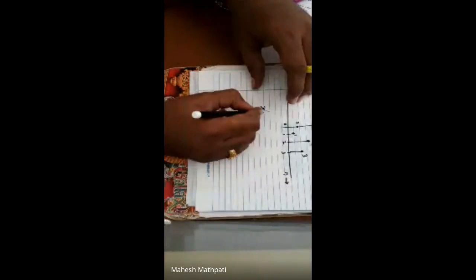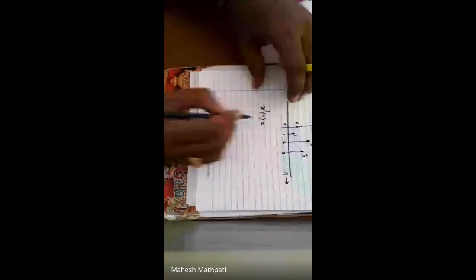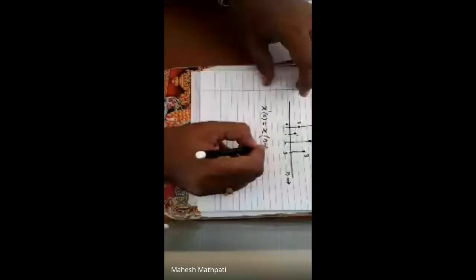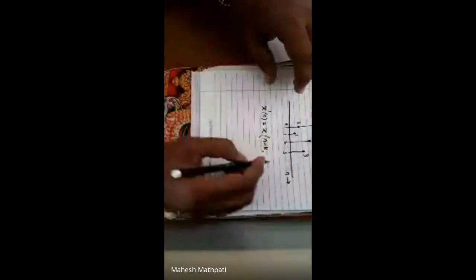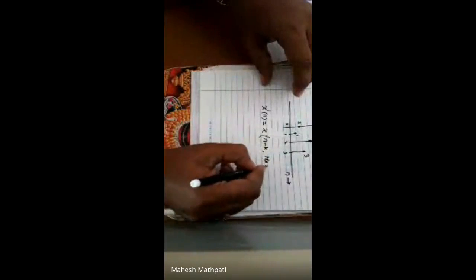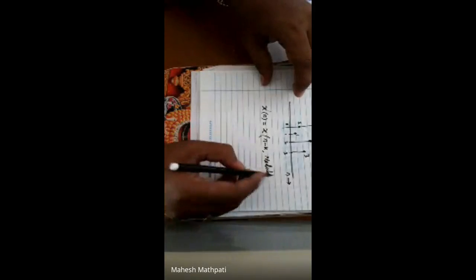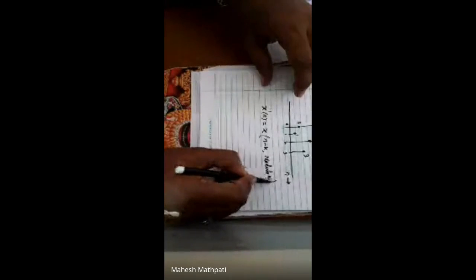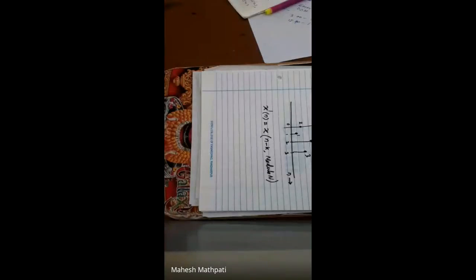x dash of n is equal to x of (n minus k) modulo N. So modulo N is a kind of circular shift; with respect to N we are shifting the value.